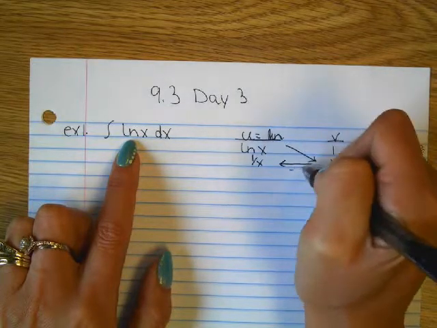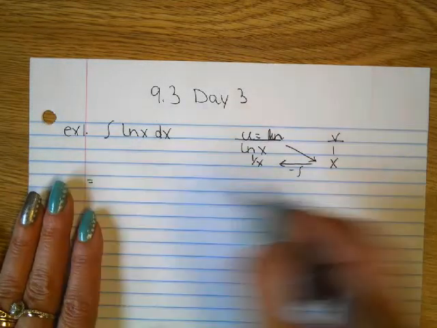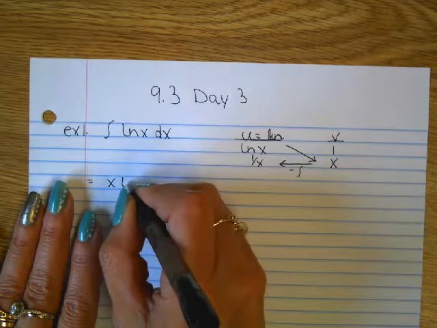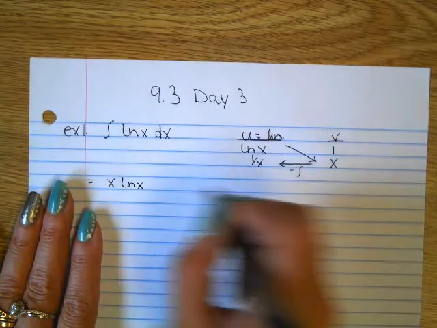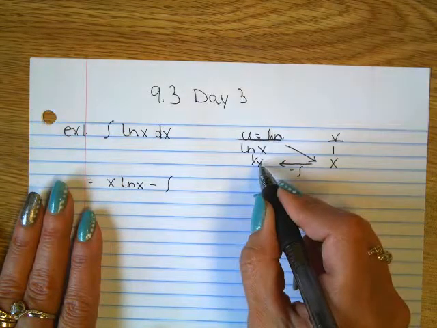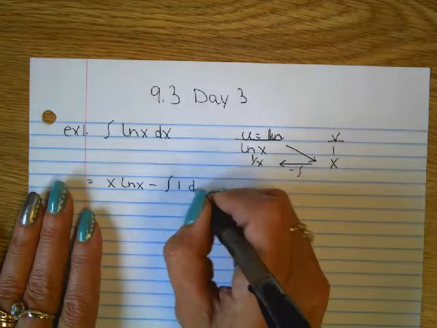So we will multiply and then subtract the integral. So it will be x times ln of x minus the integral of x times 1 over x. The x's are going to cancel out. We're left with 1 dx.